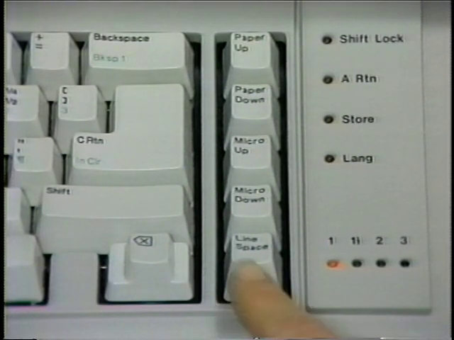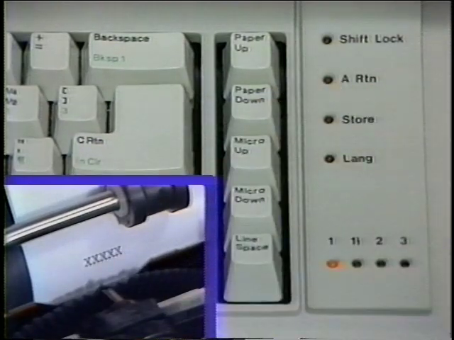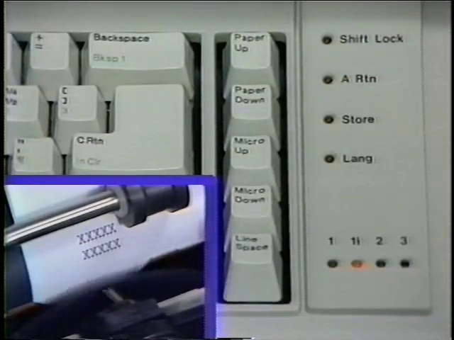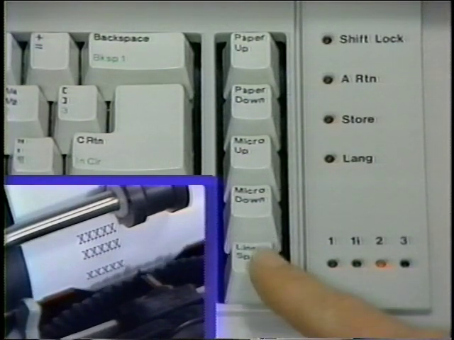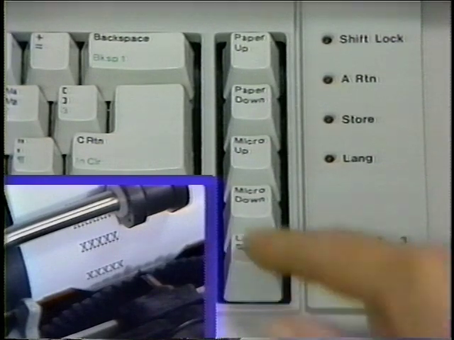Pressing the line space key button causes the machine to go to the next higher line space setting until it reaches triple space. After triple space, the machine returns to the single space mode. The line space setting only affects the amount of paper feed during a carrier return operation. It does not affect the SAPI operation.